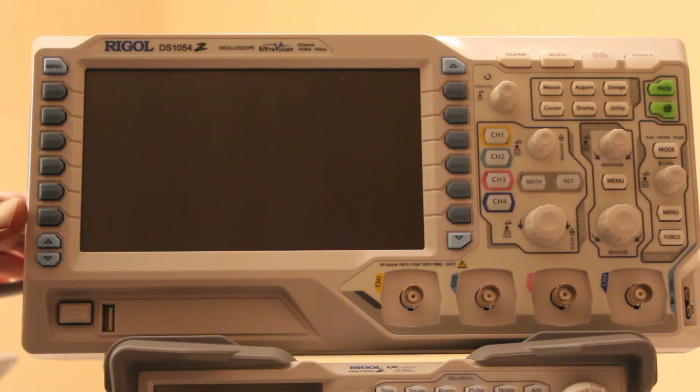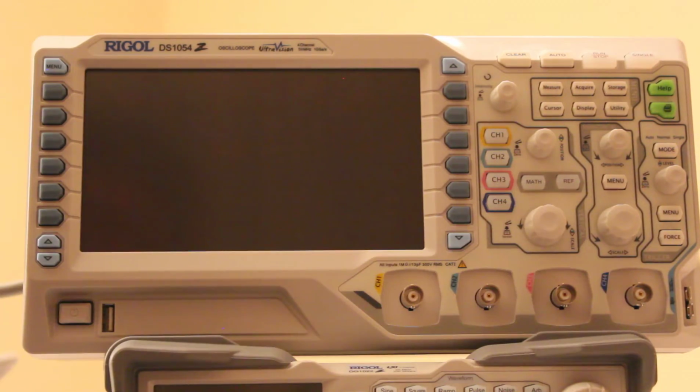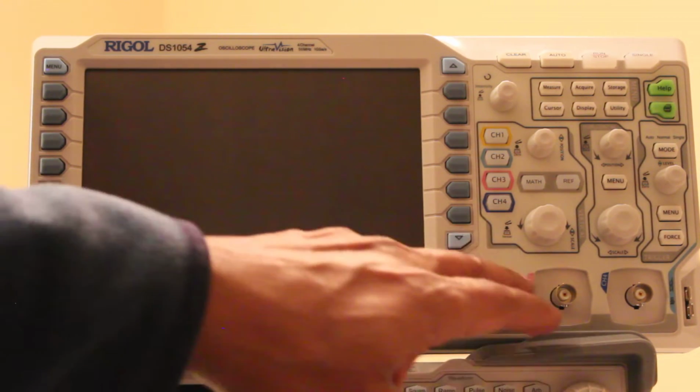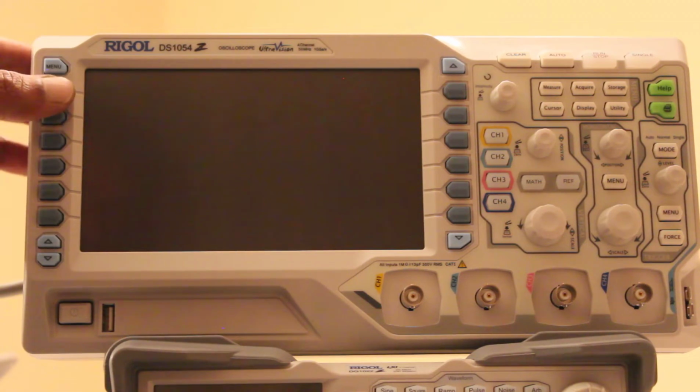The power cable is already connected in the back to a power line, and you can see that there are 1, 2, 3 and 4 channels. That means we can acquire data from 4 points on our circuit to these 4 channels. And there is a menu on the left. You can see there are soft keys. We can set different measurement parameters.